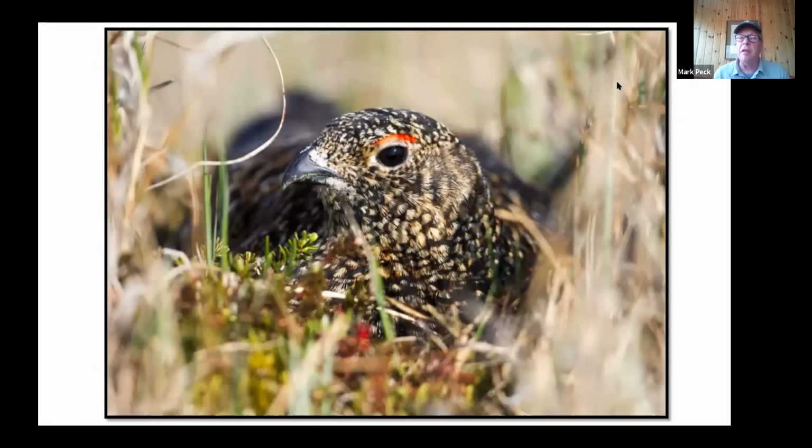In addition, the birds are incredible. You've got an opportunity, if you're lucky, to see willow ptarmigans sitting on nests or sharp-tailed grouse nesting in those areas.